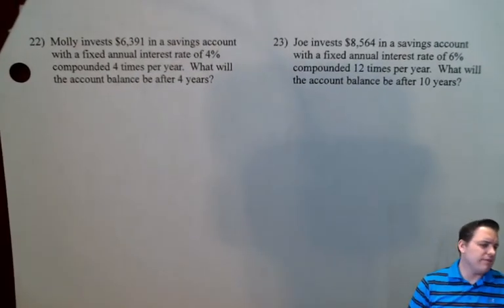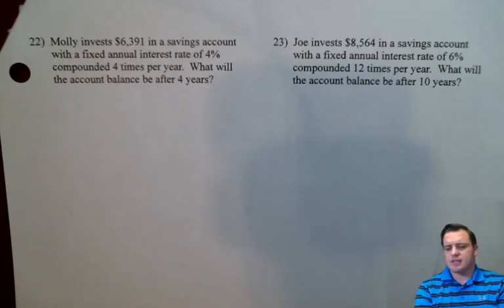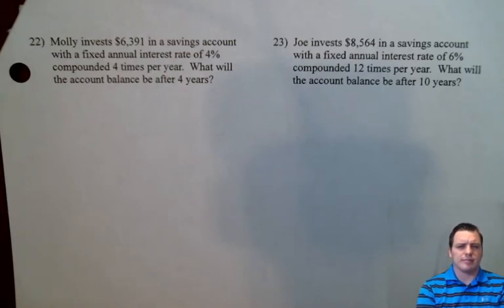Molly invests $6,391 in a savings account with a fixed annual interest rate of 4% compounded 4 times per year. What will the account balance be after 4 years? Okay, this is where you're going to have to know your formulas.